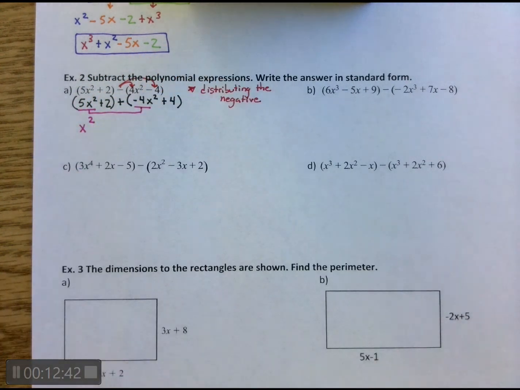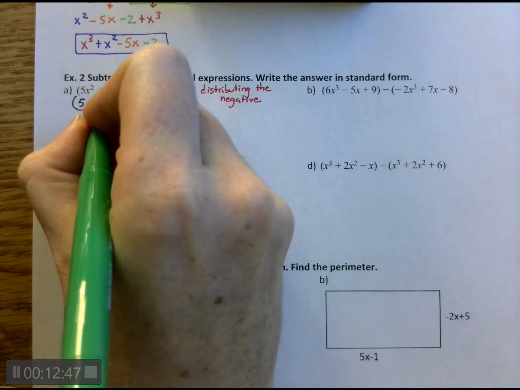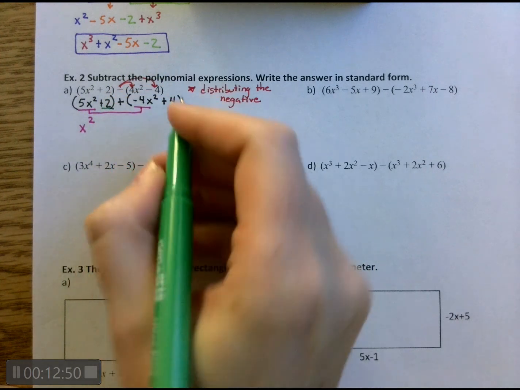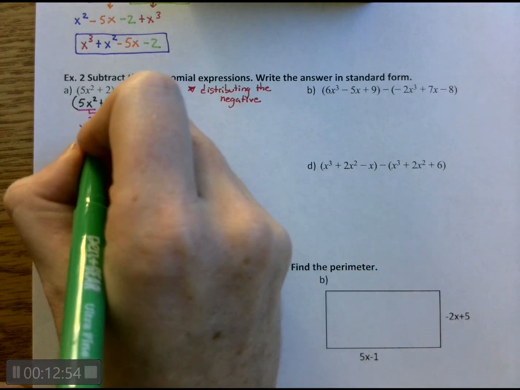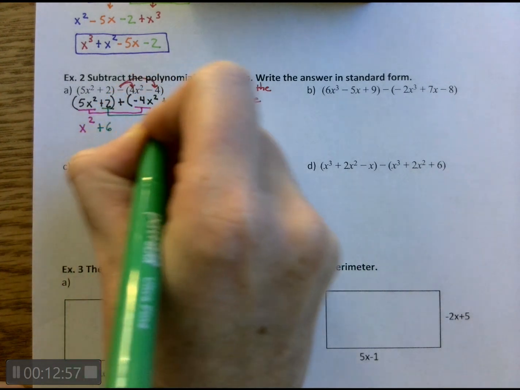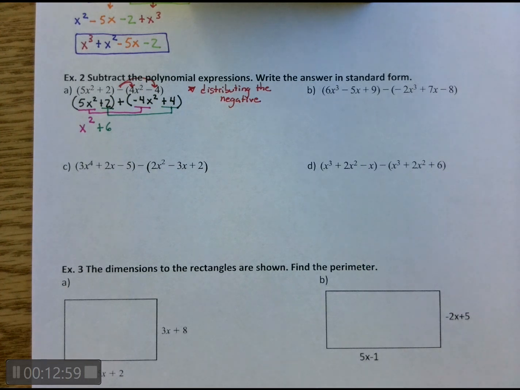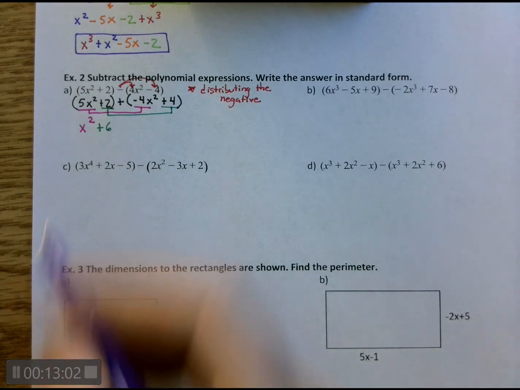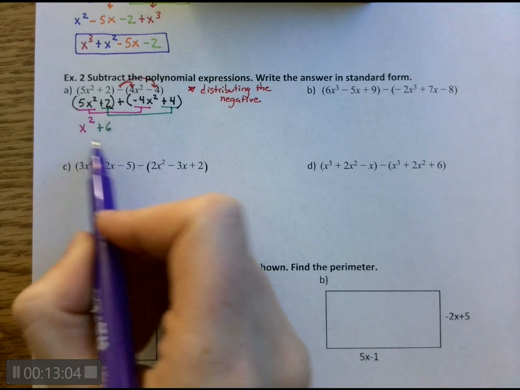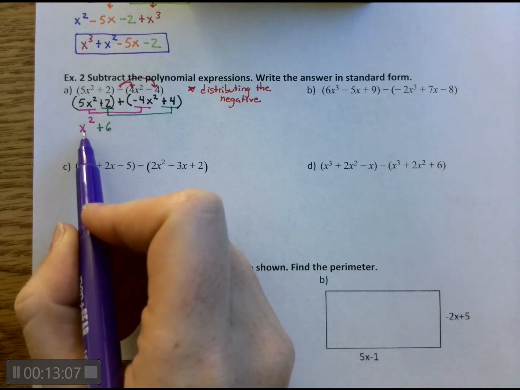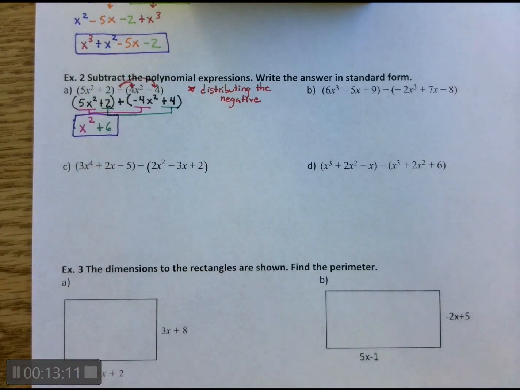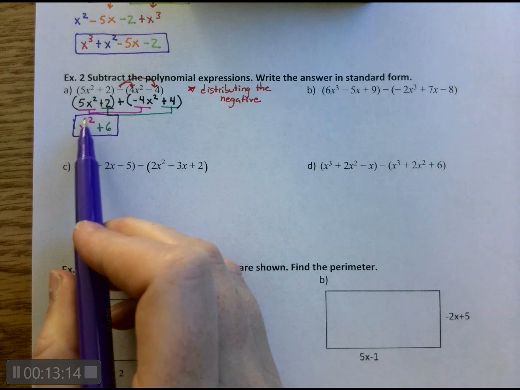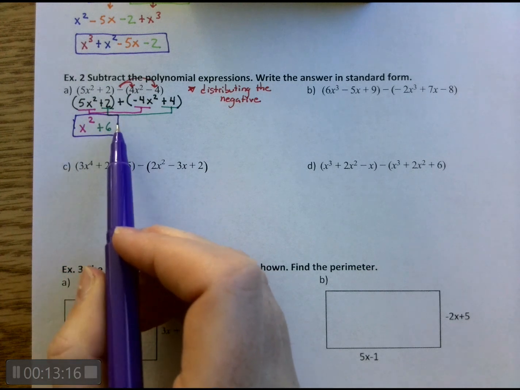Oops, sorry, forgot to connect them for you guys. And then I have a 2, and I have a 4. So 2 plus 4 will give me 6. This is as simplified as it can be, and I have x squared and 6, so it's in standard form. Because remember, standard form is your largest tiny number to your smallest tiny number.